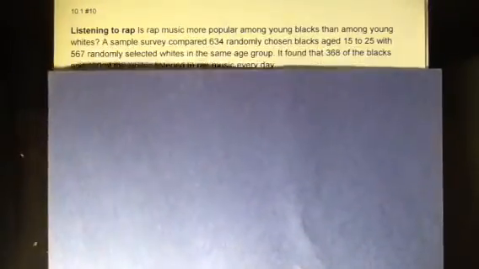Okay, here we are in Chapter 10. Chapter 10 is now working with two samples. So instead of coming from just one population, we would be coming from two populations or two groups in a population. We're looking at 10.1, number 10.